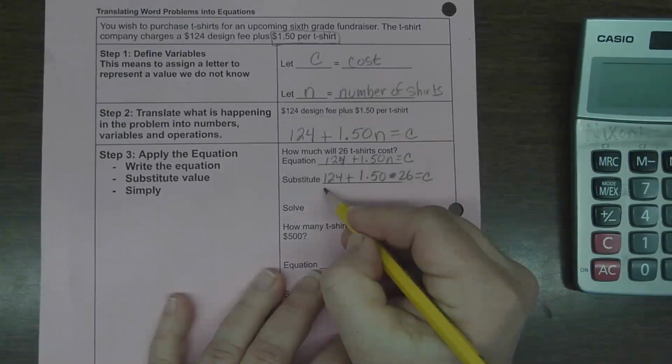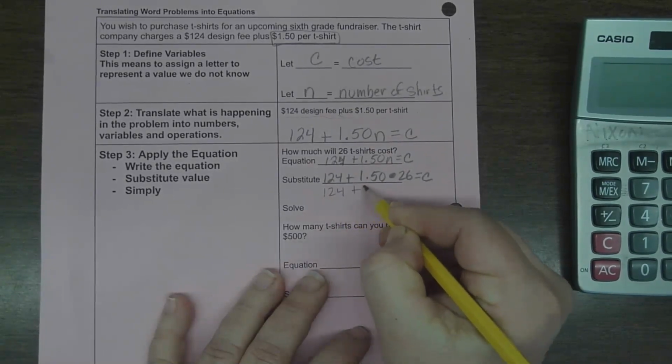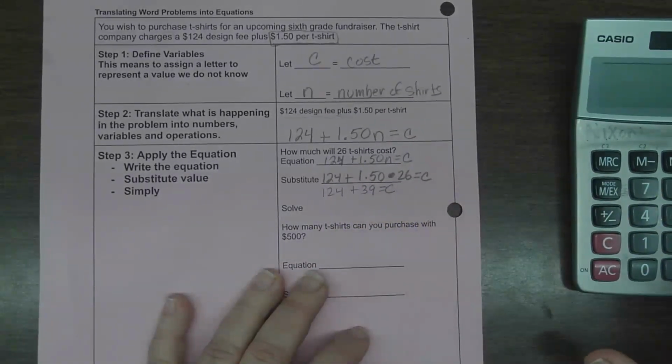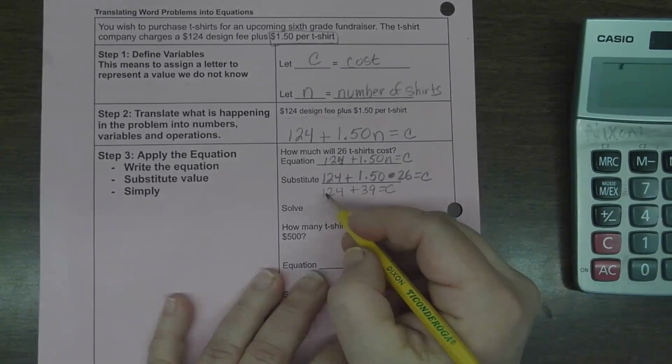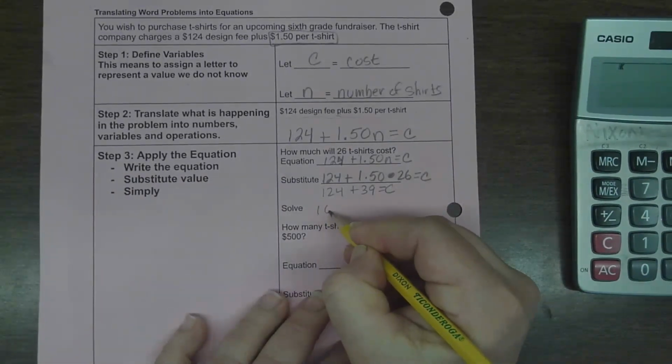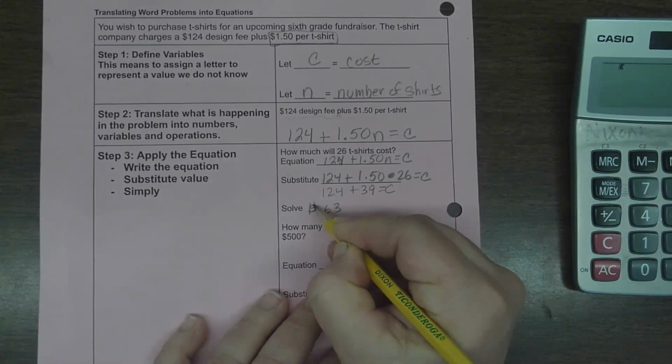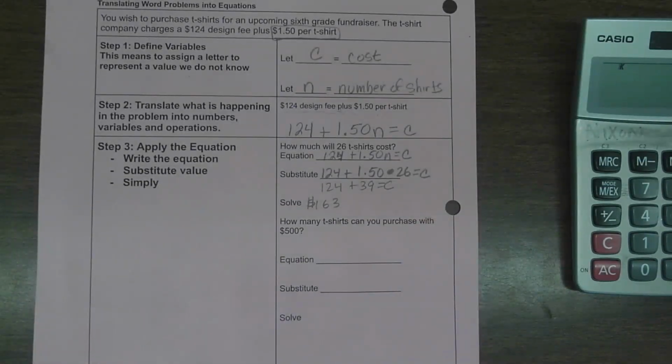That gives me 39, so it's 124 plus 39 equals C. Then I add the 124, and I get 163, and this is dollars, $163.